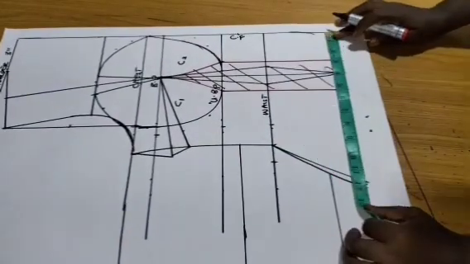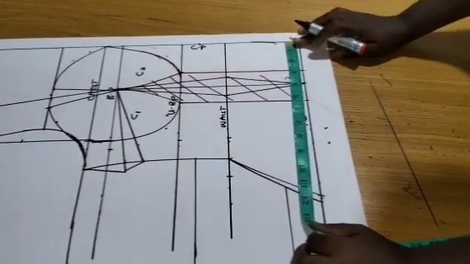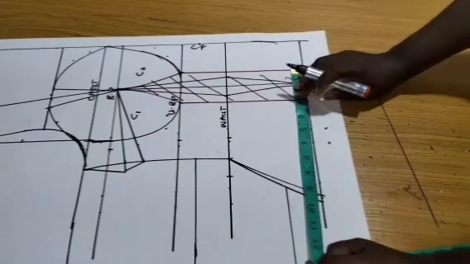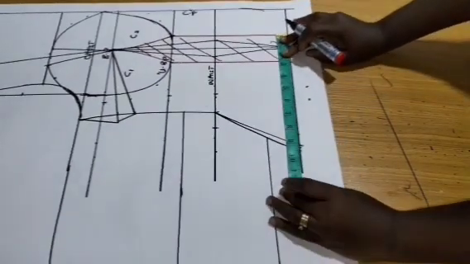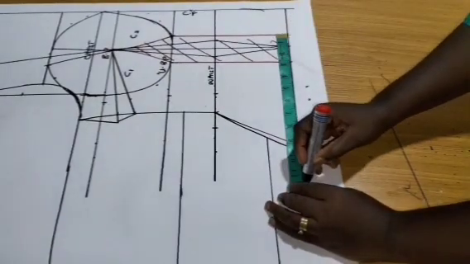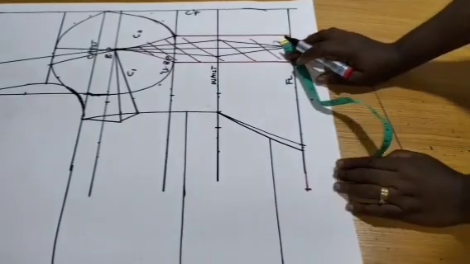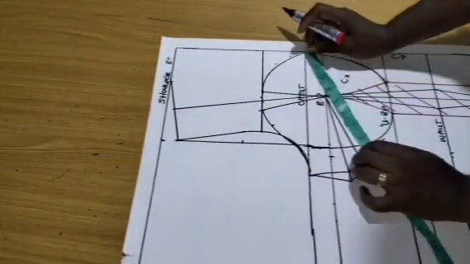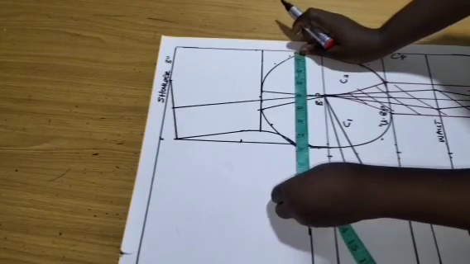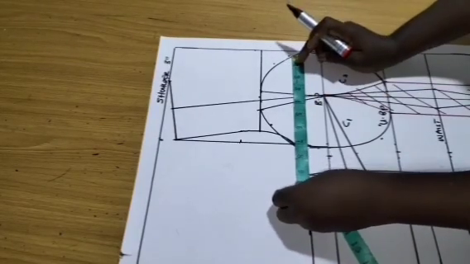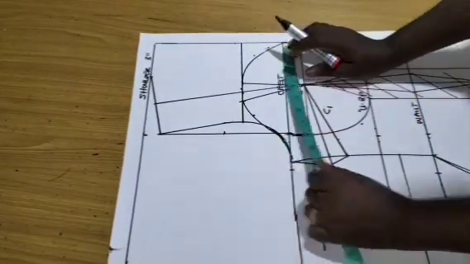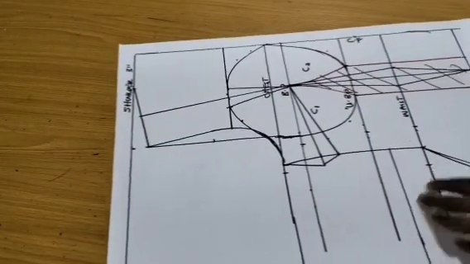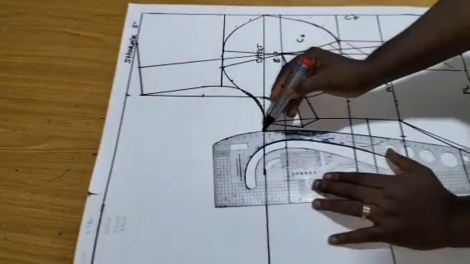So I'm just replacing that dart I'm going to cut off. I'll do that on the hemline too. Then after doing that, I'm going to recreate the shape of this corset. On the bust area, I'm also taking my actual bust area on the chest line and I'll eliminate the dart. So I'm just replacing the dart.